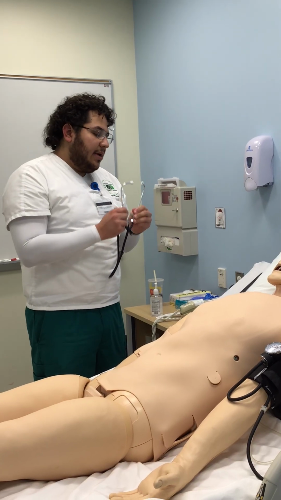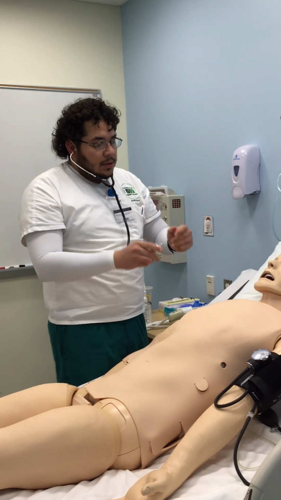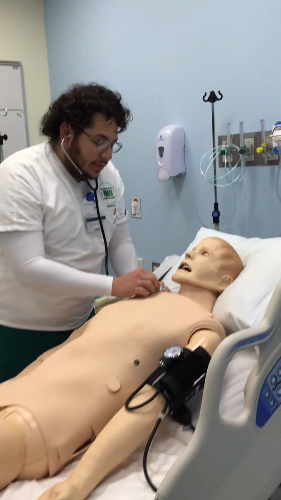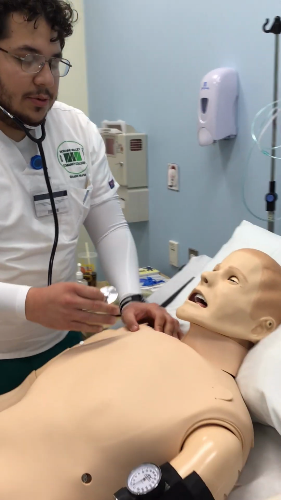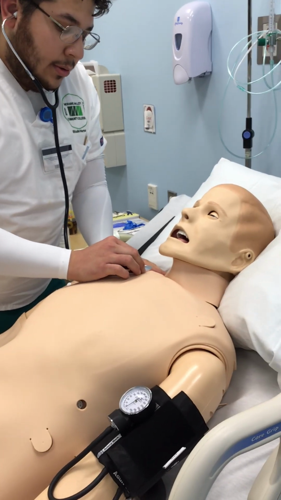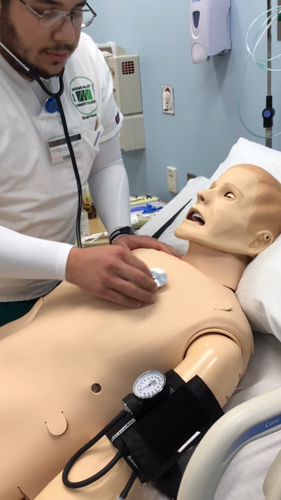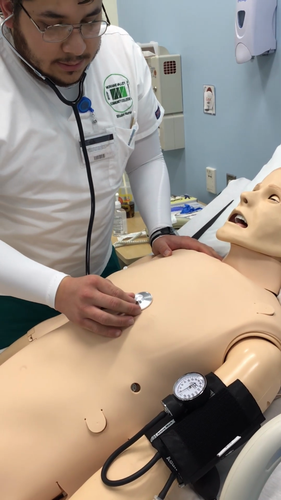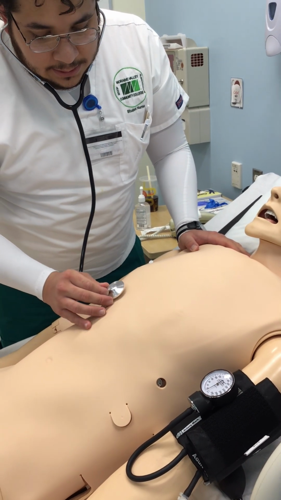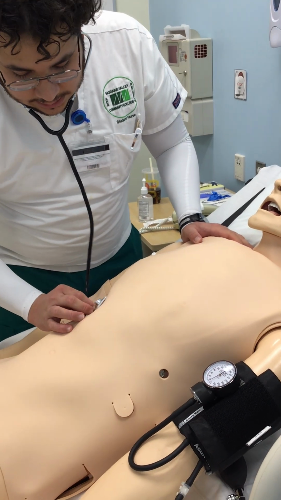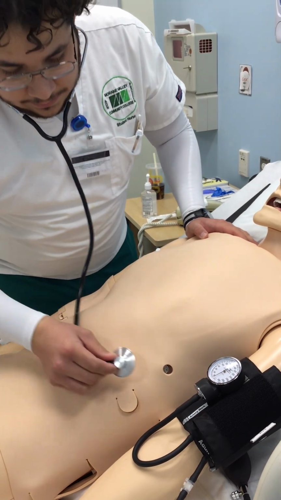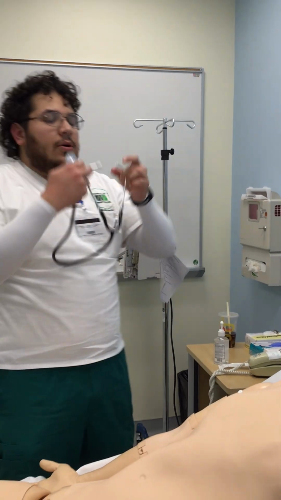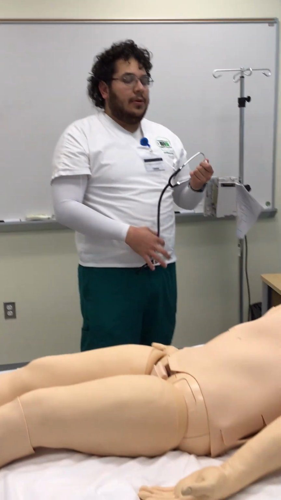Afterwards, we will then use the ladder method, starting on the top of the clavicle and then moving down. Every time I place my stethoscope on the patient's chest, patient will breathe in and breathe out. 1, 2, 3, 4, 6, 8, 9, 10, 11, 12. Patient's lung sounds are normal bilaterally.